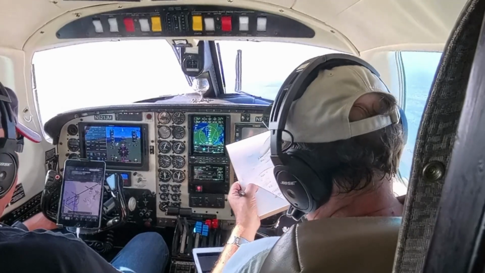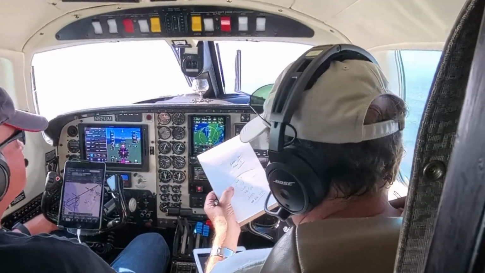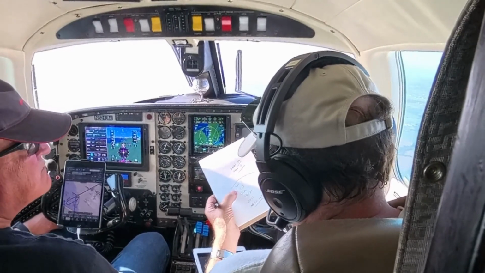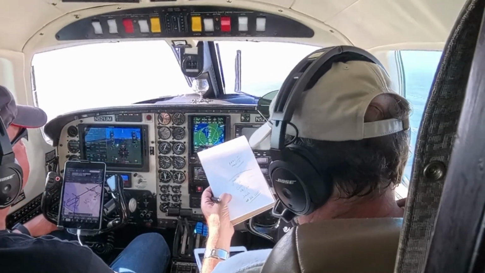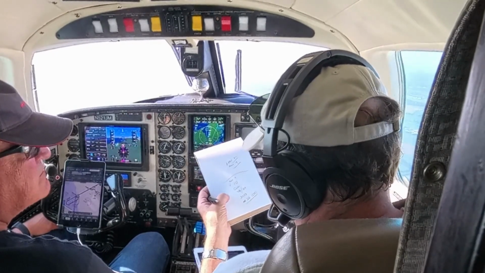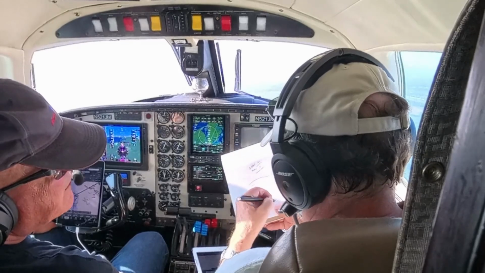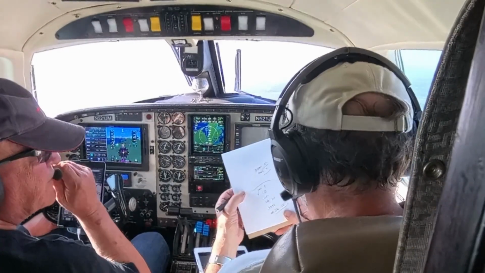Okay, Delaware Coastal current weather: winds are 230 at 7, visibility 10, skies clear, temperature 28, dew point 24 Celsius, altimeter's 3000, and the density altitude is 1500. 3003 on the altimeter. Okay.